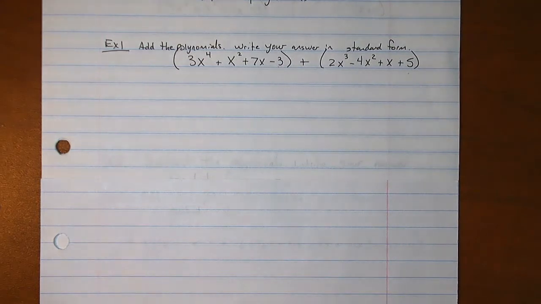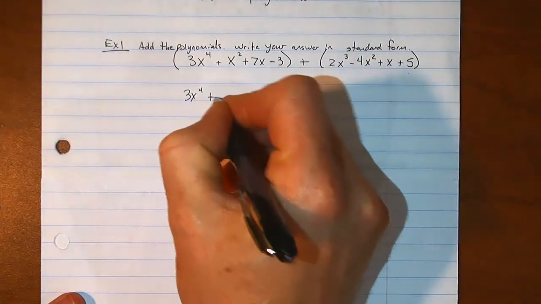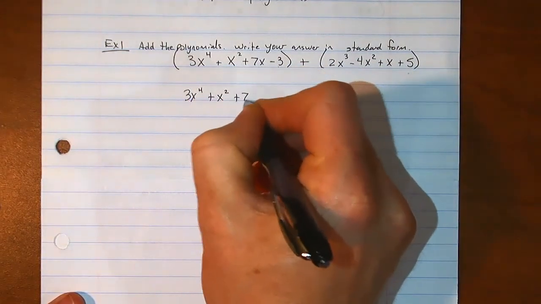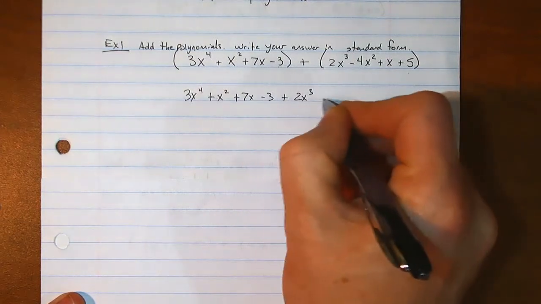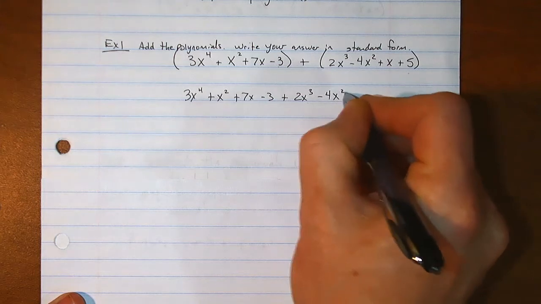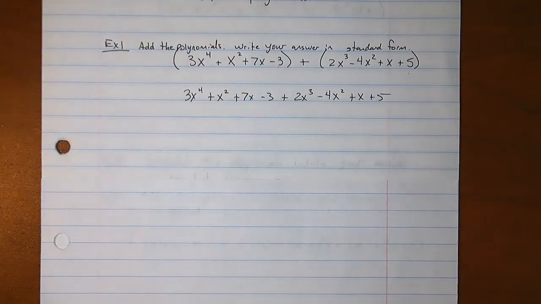And so I can treat this problem as if it was just what we looked at in the last video, where I have one great big long polynomial, and I'm just going to simply combine like terms and then put them in order for standard form. So when we talk about adding polynomials, it really is just that simple. Ignore the parentheses and then put it in standard form.